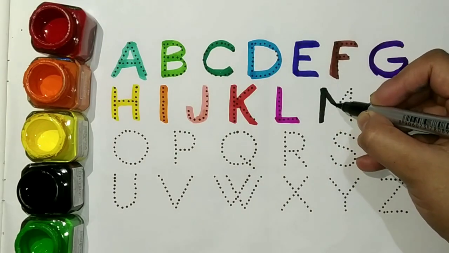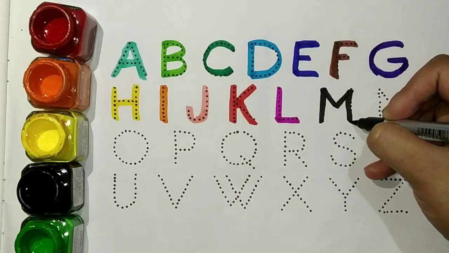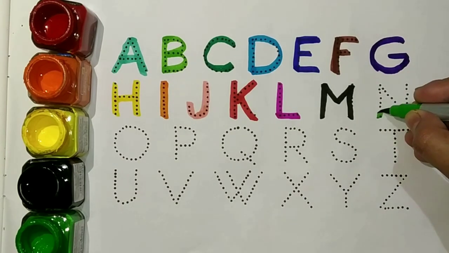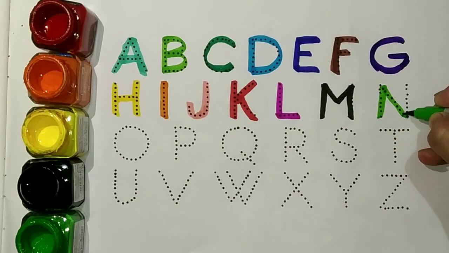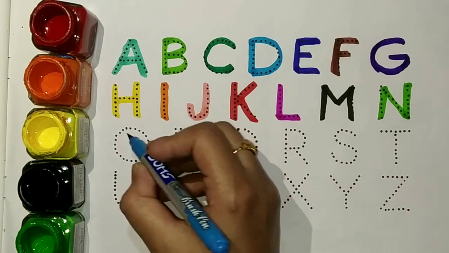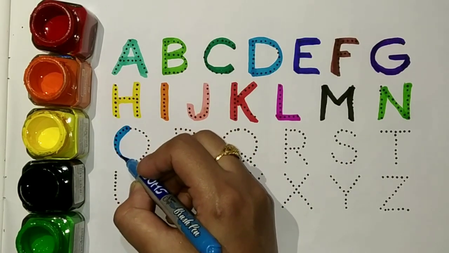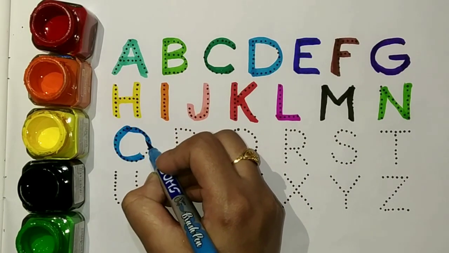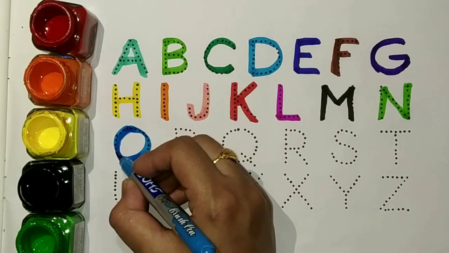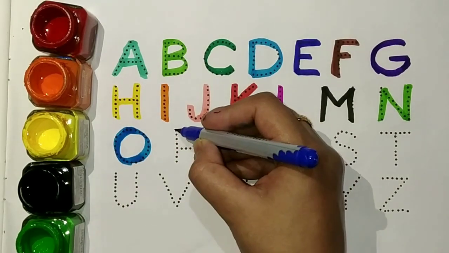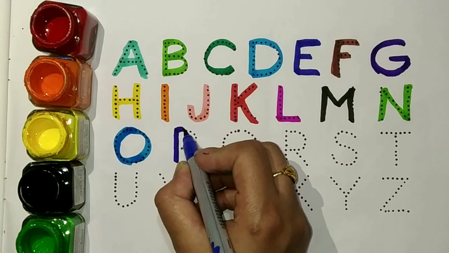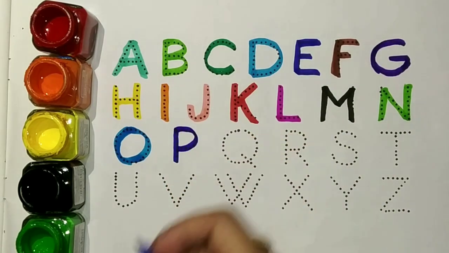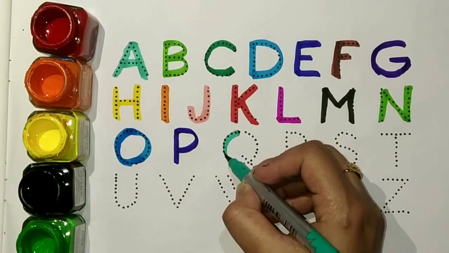Black color. M. M for mango. Parrot green color. N. N for nest. Sky blue color. O. O for orange. Blue color. P. P for parrot. Sea green color.